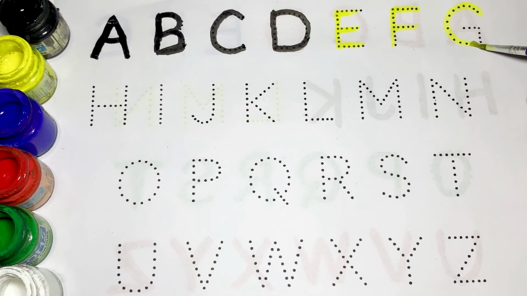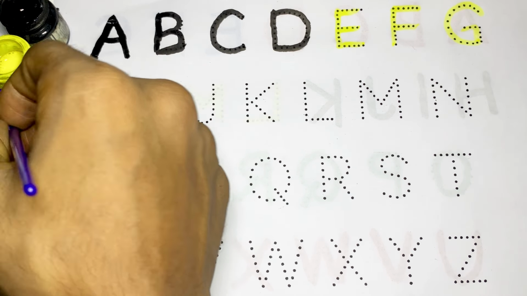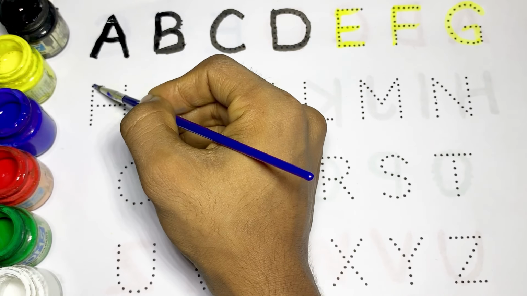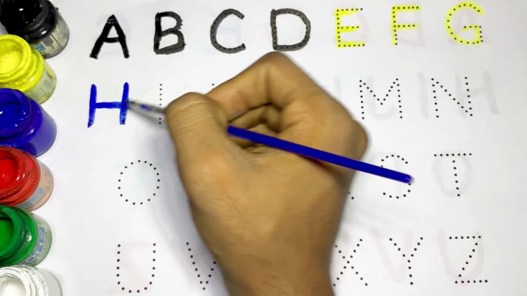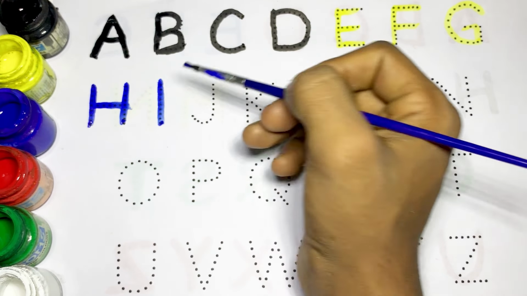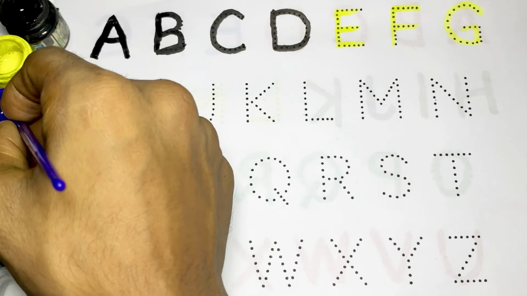G. G for goat, G for grapes. Kids, now draw H. H for hand, H for helicopter, and use blue color. The alphabets of H. I. I for ice, I for ice cream.